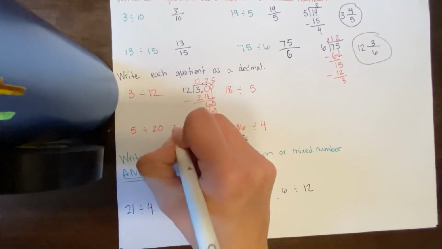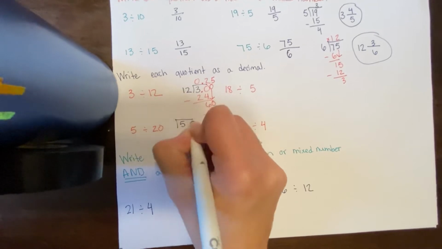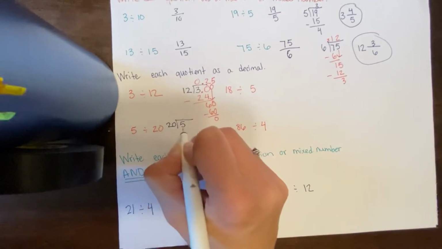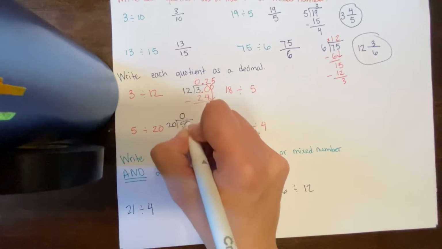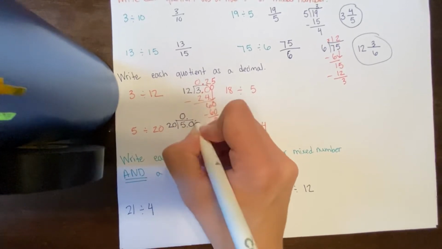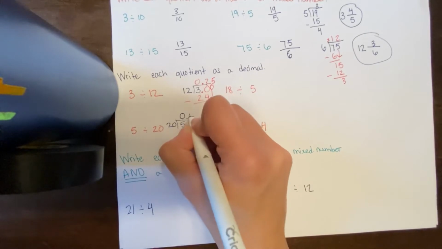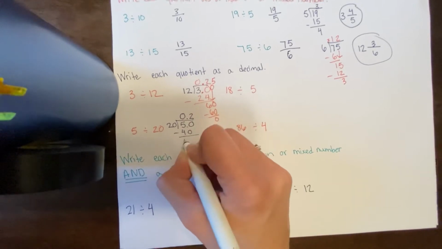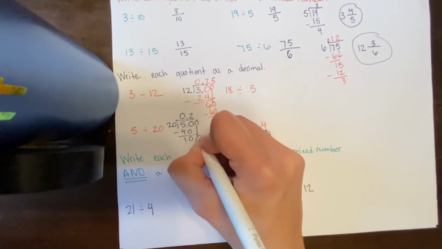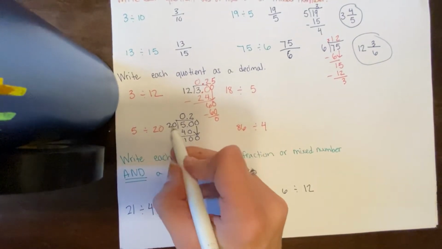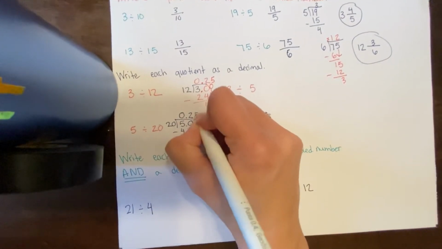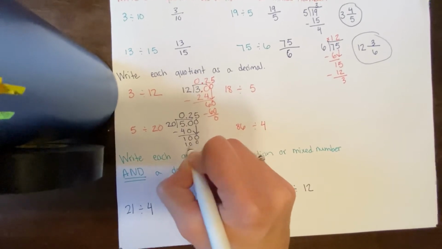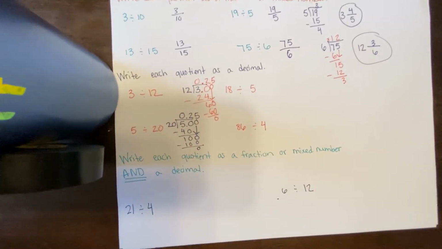All right, so the same thing again. My 5 goes inside my house, my 20 on the outside. 20 cannot go into 5, so I need to add a 0. 20 can go into 50 twice, and that is 40. And 10, I need to add a 0. 20 can go into 100 5 times. So my answer is 0.25. So both of those answers equaled 25 hundredths.